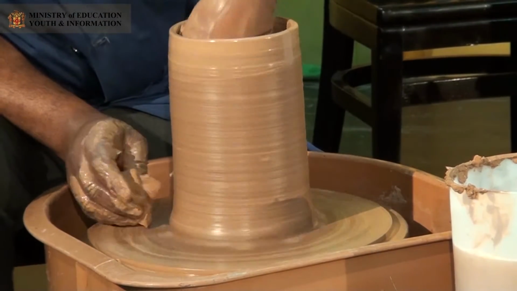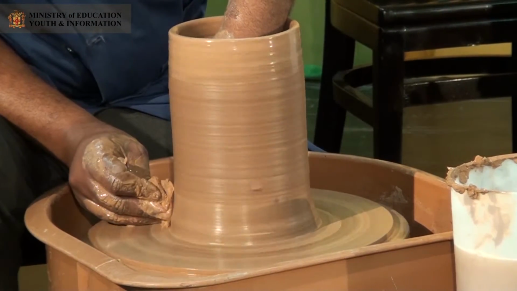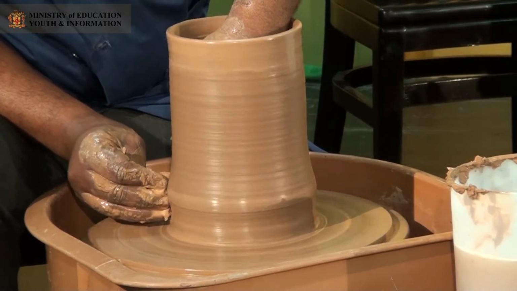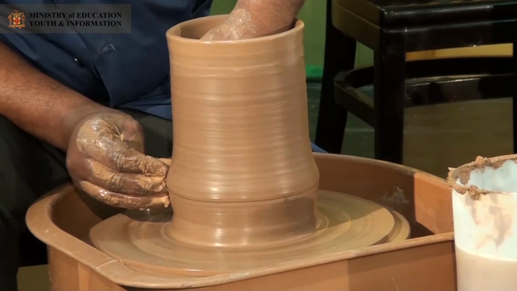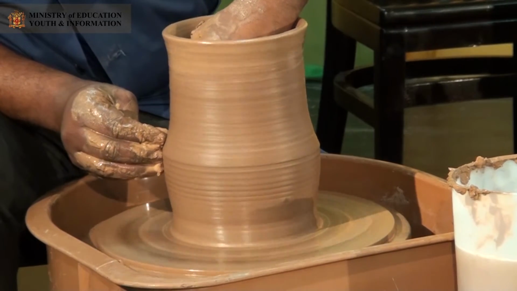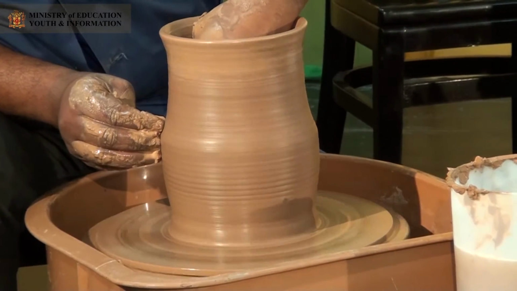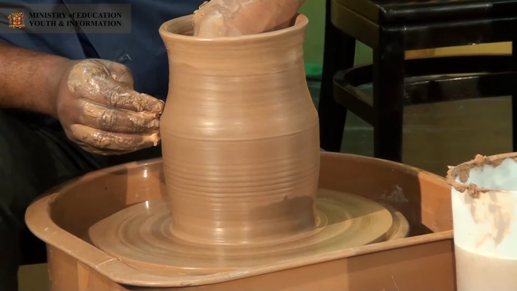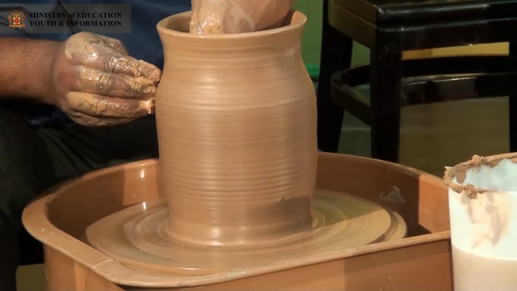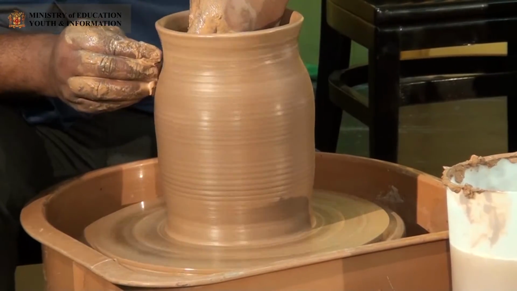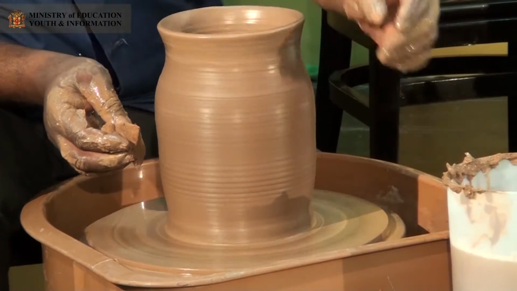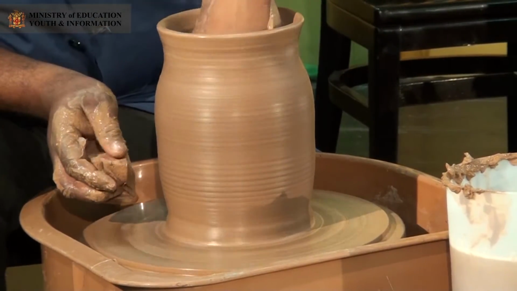So, when we're shaping, the hand on the outside is used to maintain a sense of balance, while the hand on the inside is used for applying pressure. And you want to ensure that the spot on the wall of the clay that you're touching makes a 360 turn. It must. If you don't, you're going to get a piece that wobbles.